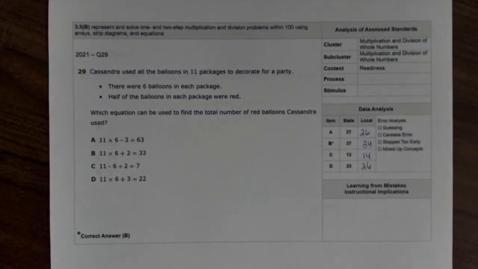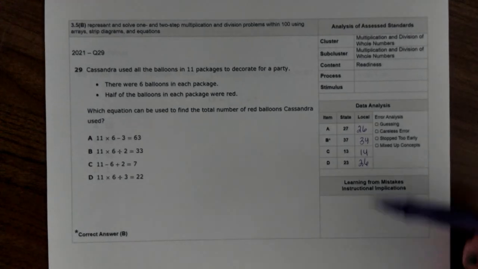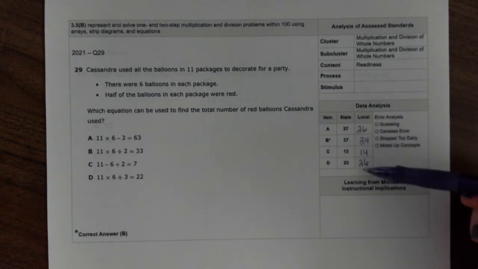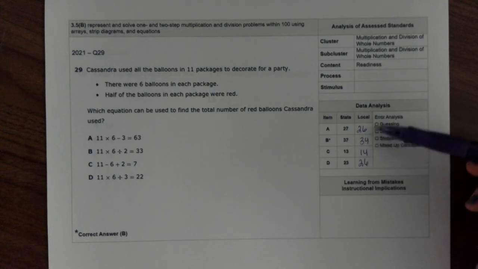Okay, so our next TEK in this unit is 3.5b, which is represent and solve 1- and 2-step multiplication and division problems within 100 using arrays, strip diagrams, and equations. And I picked this problem to talk about because of the data. If I look at this comparison over here between the answer choices, this tells me we really had no idea what to do, because there's just way too much variation between this.